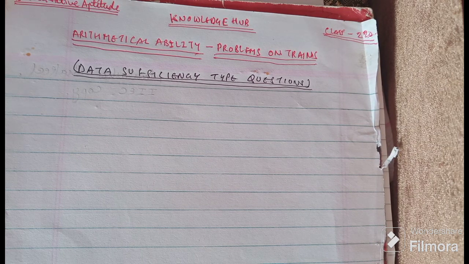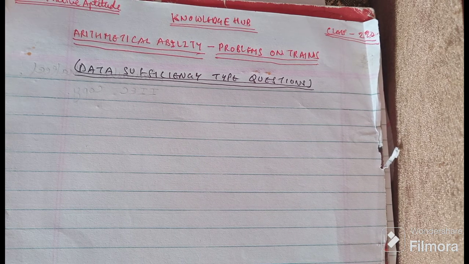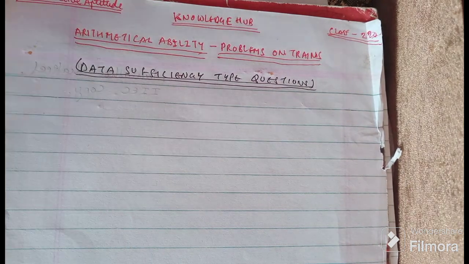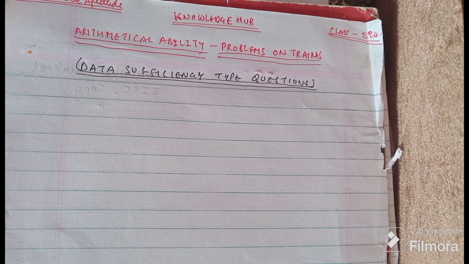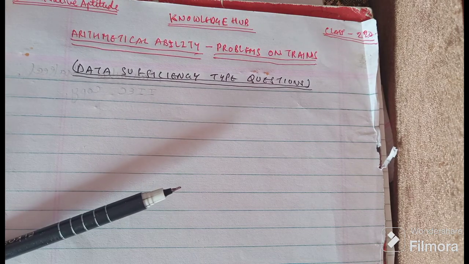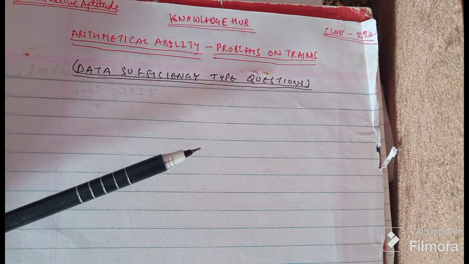So here we deal with the 61st question, because we had done the 60th question in the last classes. So let's go for the same, which we discuss here in detail. The question here: you have a direction on how to solve the questions. Each of the questions given below consists of a question and two statements numbered 1 and 2.